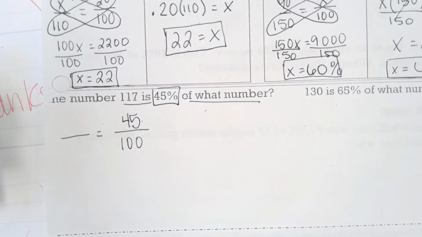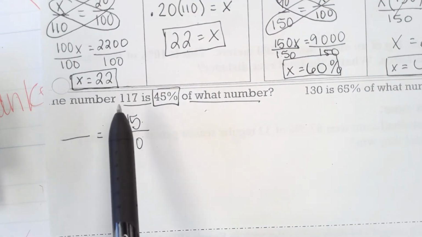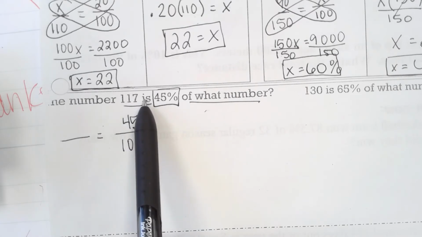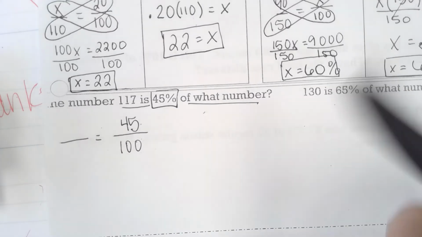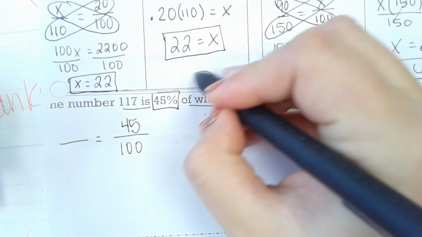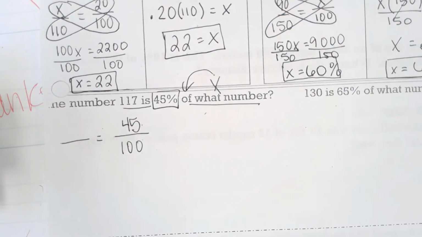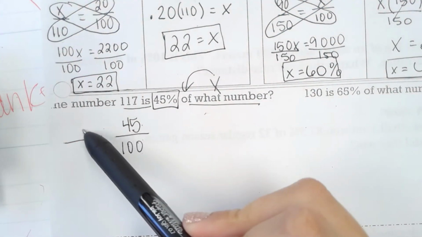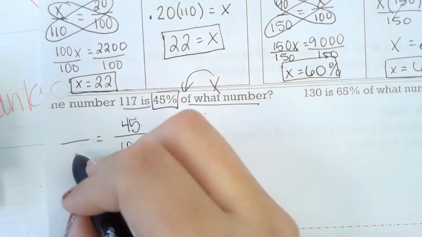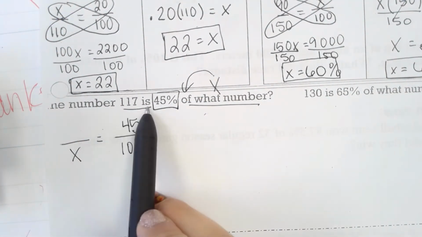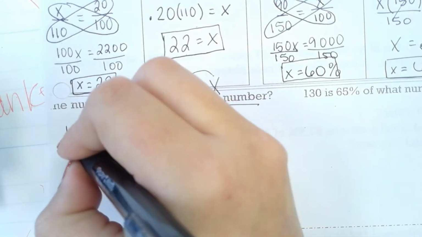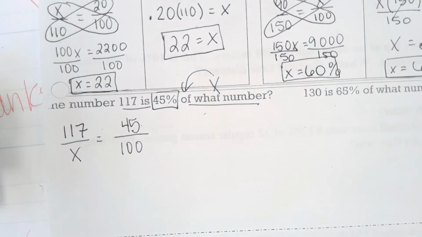Now I just need to figure out the left side of my proportion. It says the number 117 is, so there's that word is, and then we're trying to figure out of what number. So of what number is what we're trying to find. So I'm trying to figure out the total, or in other words, the of. Since our formula is is over of, I'm going to put the variable down here since that's what we're trying to find. And then the 117 was talking about the is, or in other words, the part. So 117 goes on top in the numerator.